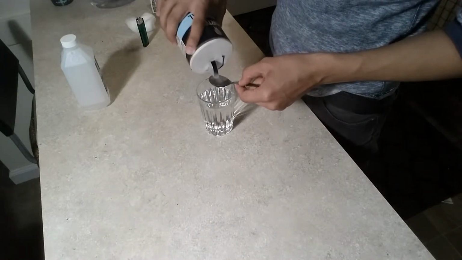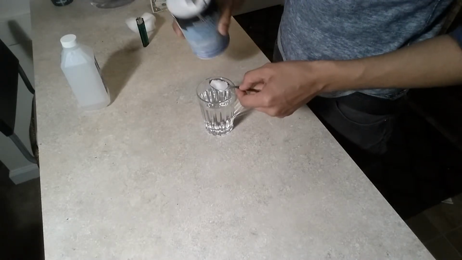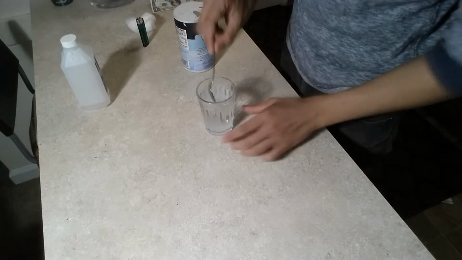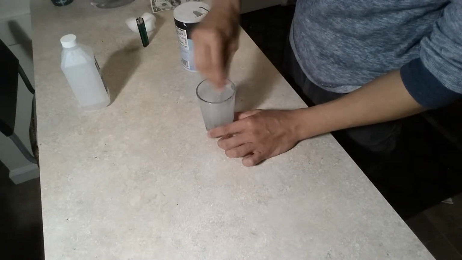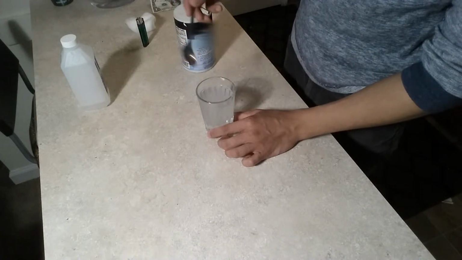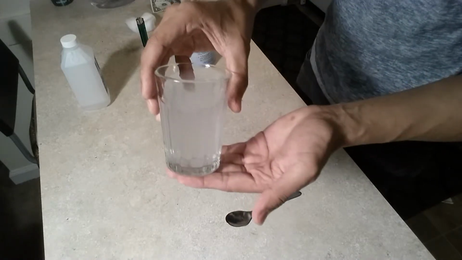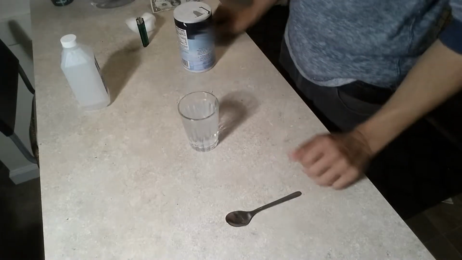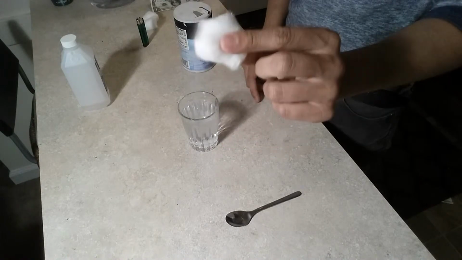I then took my table salt and measured a little bit, around a teaspoon's worth, and I dumped it into my glass. Later on, you'll find out that the salt will enhance the effect of the experiment. Make sure that you mix the concoction thoroughly together, because not only will this ensure the success of the experiment, but also the safety of whoever is handling it.